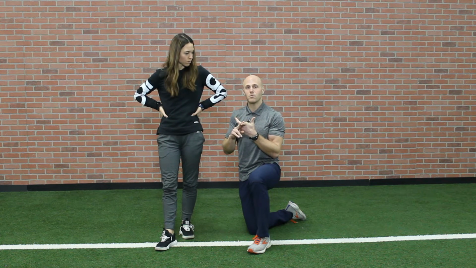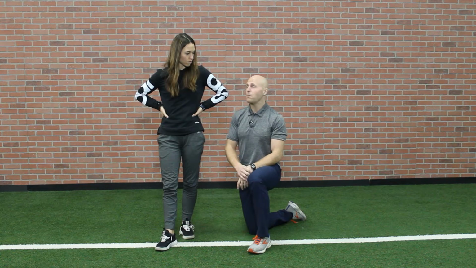So there's two ways we can go about fixing this. One, and most importantly, correct your cadence. We've got to get our cadence up. Two, we might need to do some real simple strengthening of your hip abductors, so your glute med, min, and max.